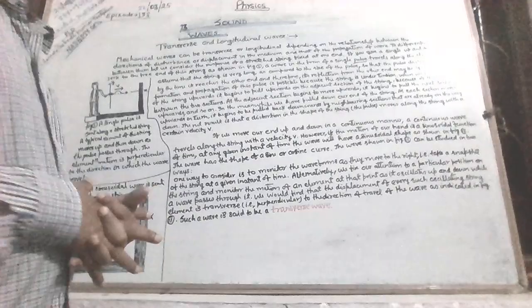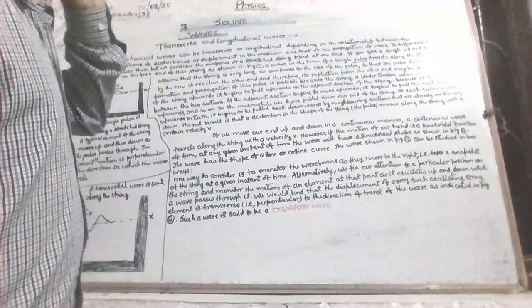Today we shall deal with transverse and longitudinal waves. Mechanical waves can be transverse or longitudinal depending on the relationship between the directions of disturbance or displacement in the medium and that of the propagation of the wave.